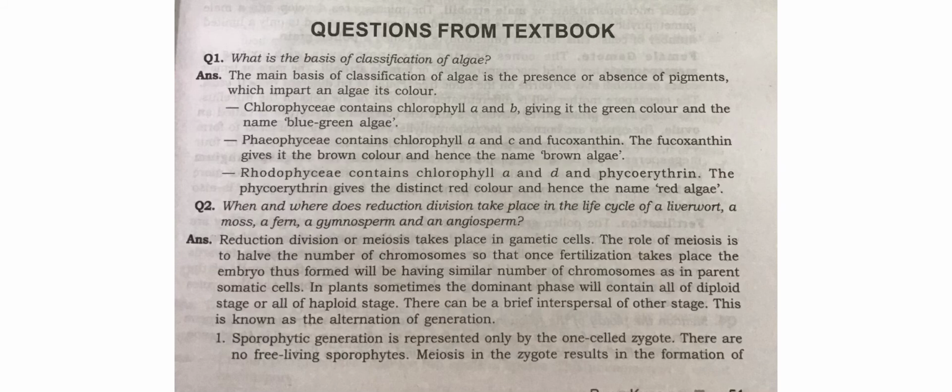So please, once again I am telling you, I hope that you will write down the answers by your own, and then after that you will check whether you have written all the answers correctly or not. So I have given you all the answers. So please complete your work and try to submit all the work in time.